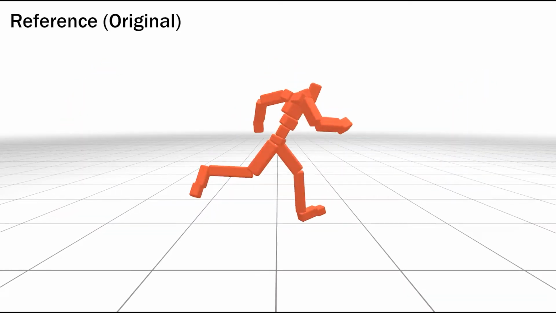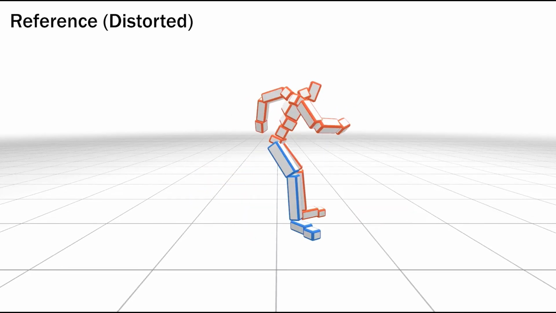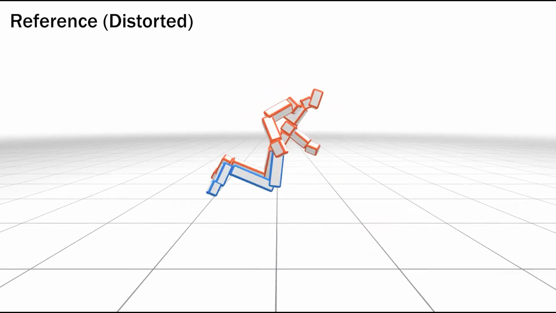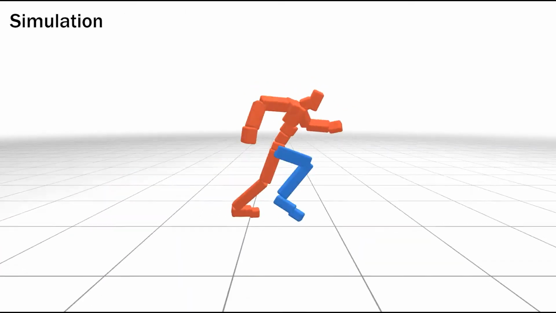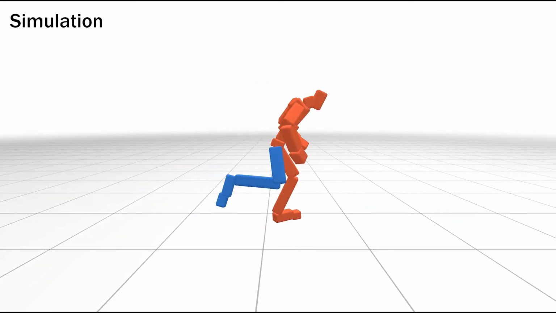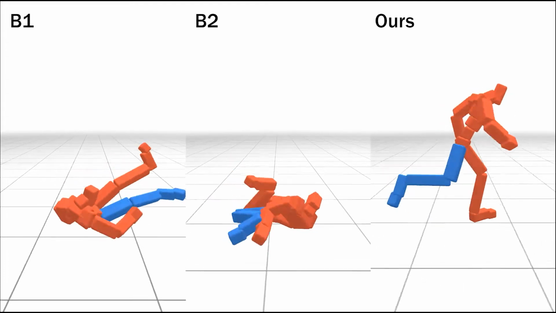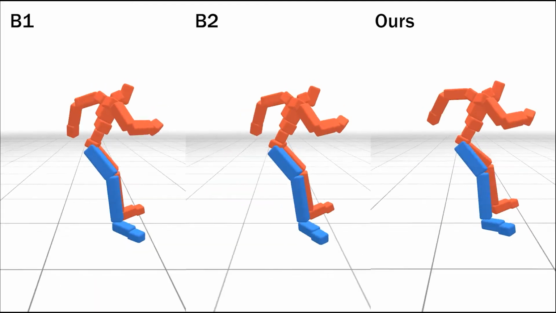We checked whether our algorithm works the same way in the running motions. Both legs move back and forth synchronously in initial time alignment here as well. Our algorithm successfully recovered natural biped running motion, while 2 baseline algorithms failed to even learn a hopping motion.